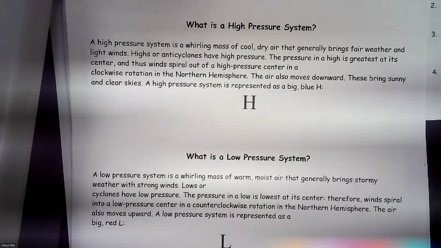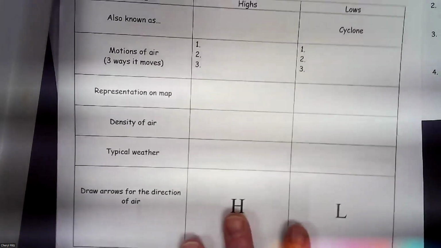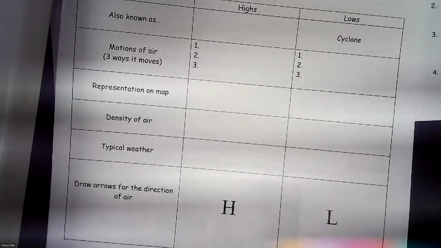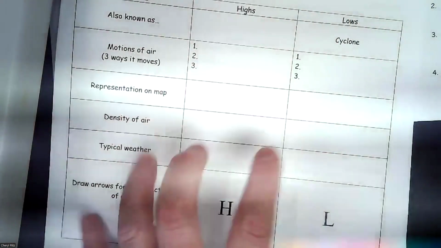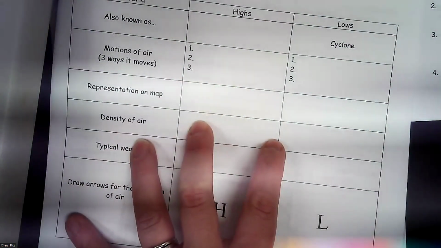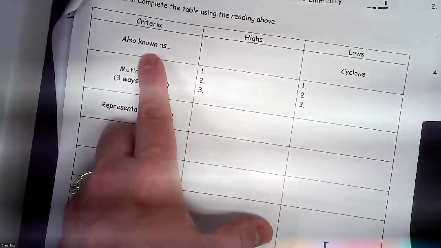Okay, guys, ready to come back? Just like anytime we do a reading, you're going to be looking for this information in the reading. I want you today to go ahead and read the reading and highlight the answers first. No writing on this page yet. I want to make sure we have all the correct information on this page, so I would hate for you to write something wrong on here and learn it wrong. So in the reading, you are looking for what a high and low pressure is also known as.